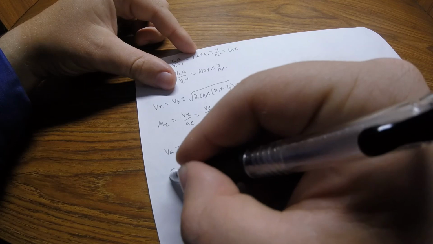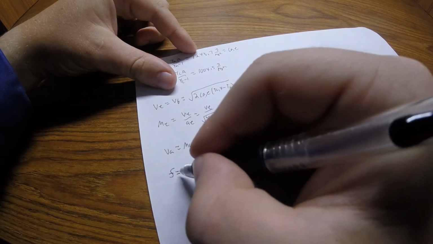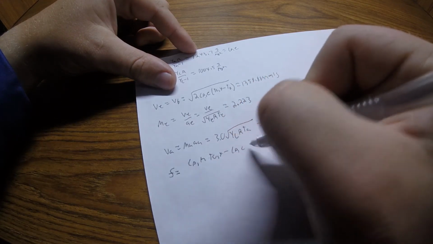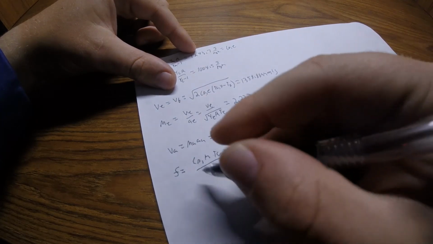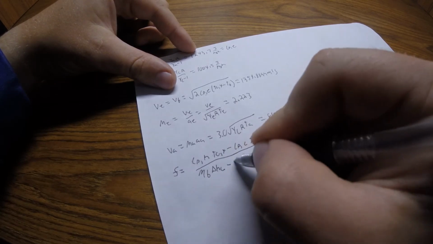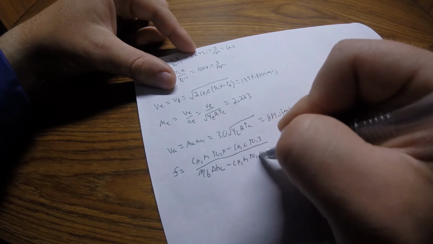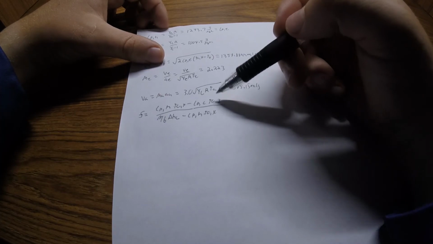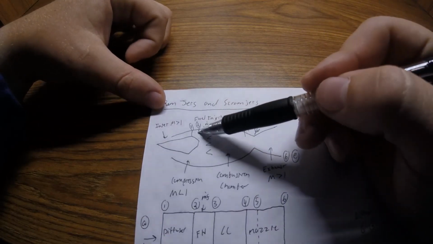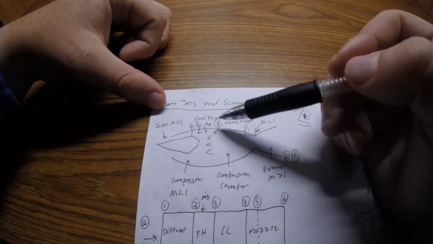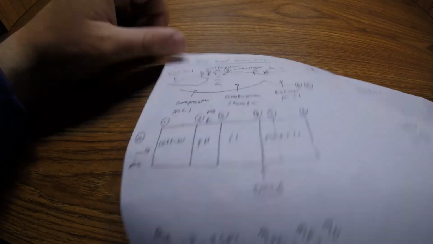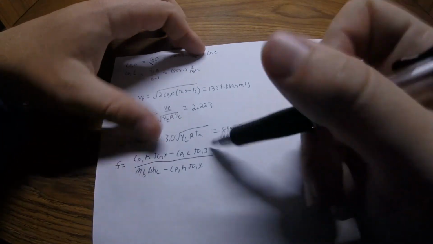So with these values, the last thing we need to find is our fuel to air ratio, which would be c_pH T_O4 minus c_pC T_O3, divided by burner efficiency times delta H_C, heat of combustion, minus c_pH T_O4. Now we don't have T_O3, but we can say T_O3 equals T_O2, because there's no temperature difference between state 2 and state 3. State 3 is right before it gets lit, so there's no temperature difference and no pressure difference between those. So T_O3 equals T_O2.